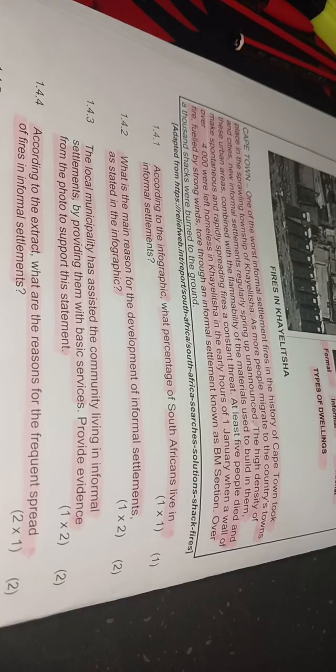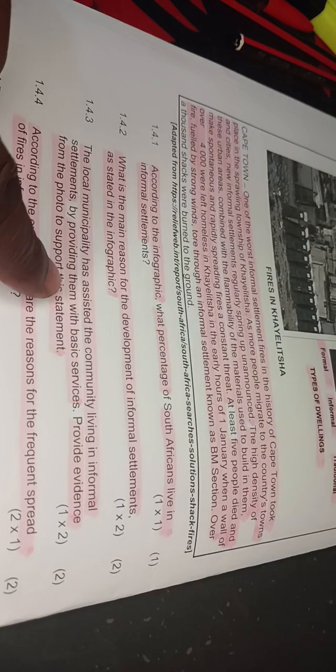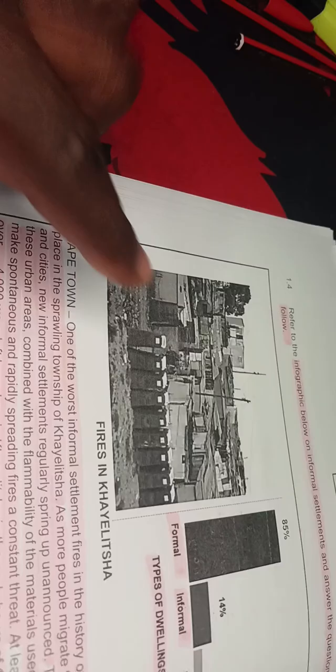Let's move on to 1.4.3. The local municipality has assisted the community living in informal settlement by providing them with basic services. Provide evidence from the photo to support this statement. What has the local municipality done? That is shown on this. What can you see here? Electricity is there. Portable toilets is there.